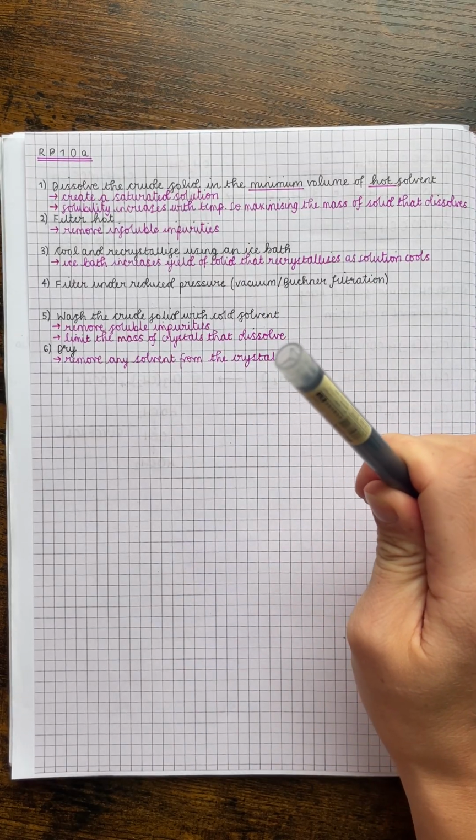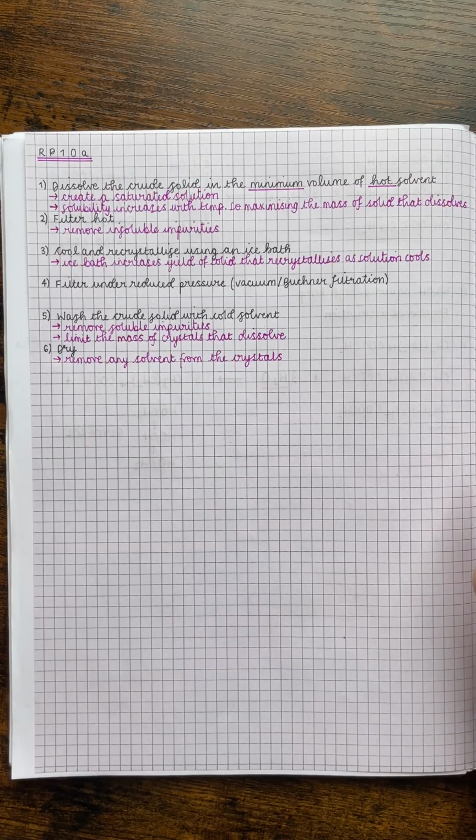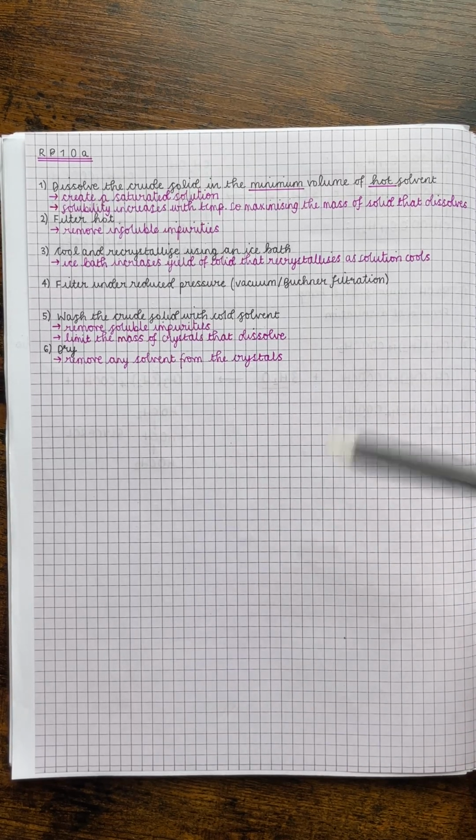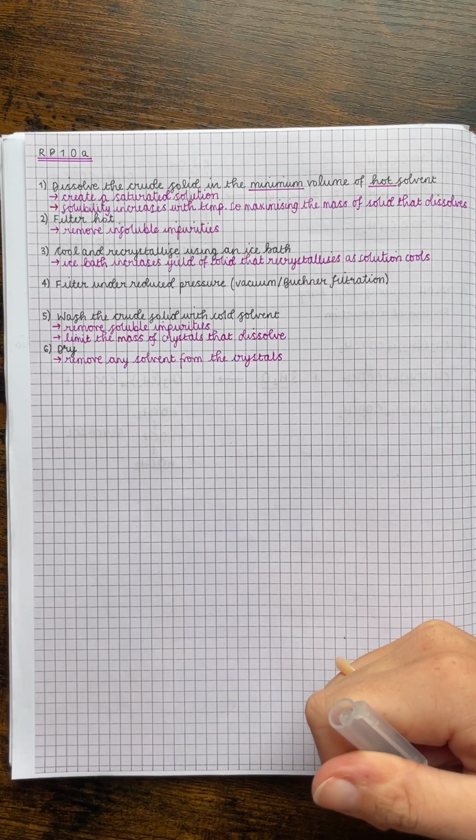However, the flip side of that is I have seen a question where they've said the yield came out as greater than 100%, or you've had to do a calculation where the yield has come out as greater than 100%. And of course that can't be true. How can we make more of a product in an experiment than is theoretically possible? Obviously we can't. So why might the percentage yield be greater than 100%?